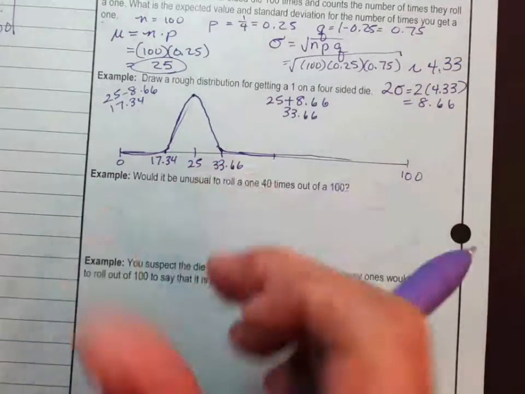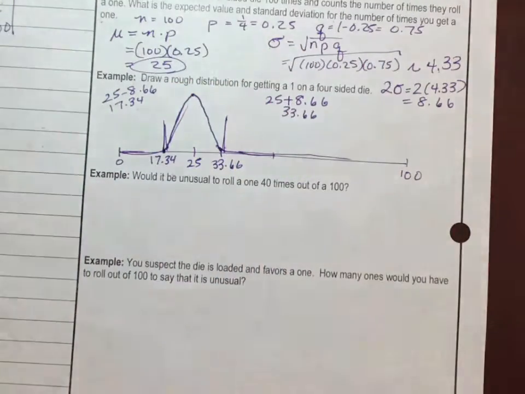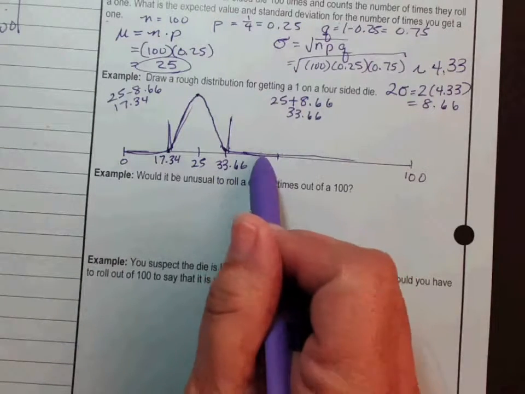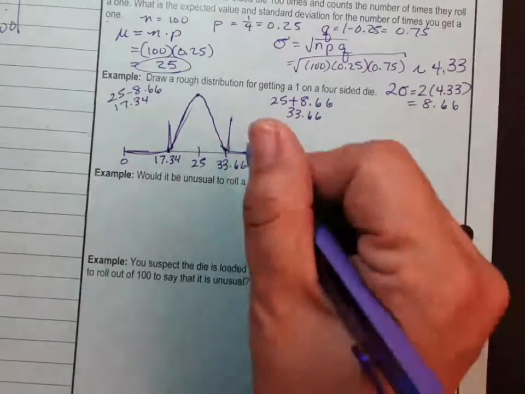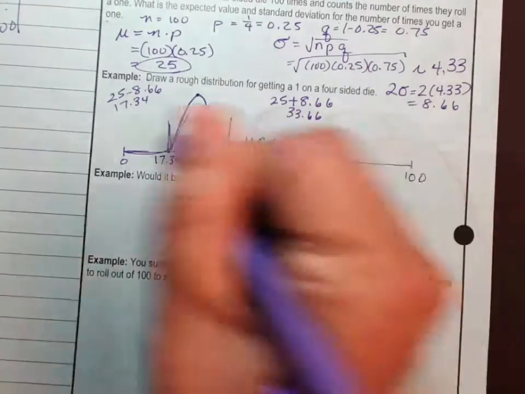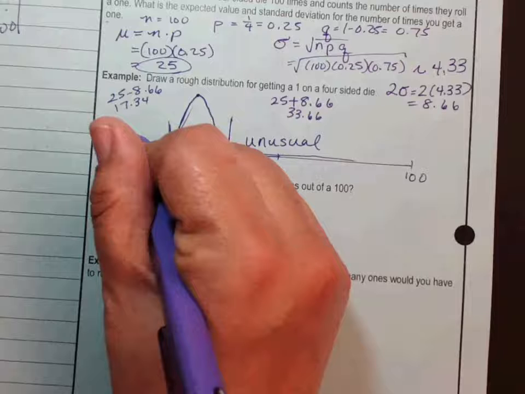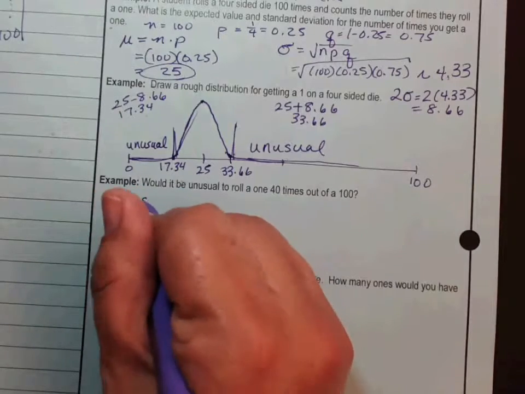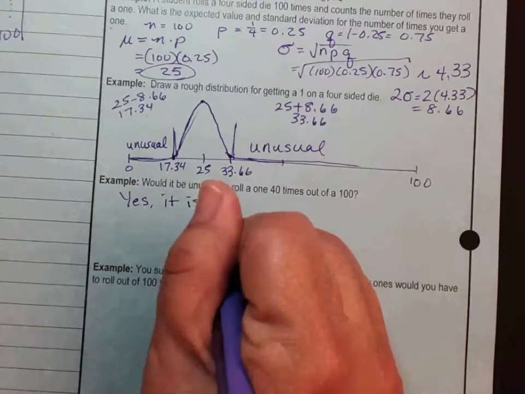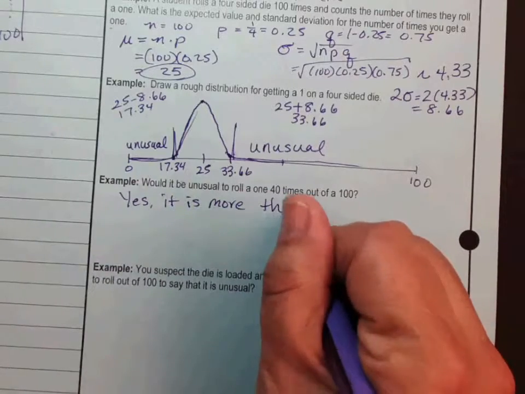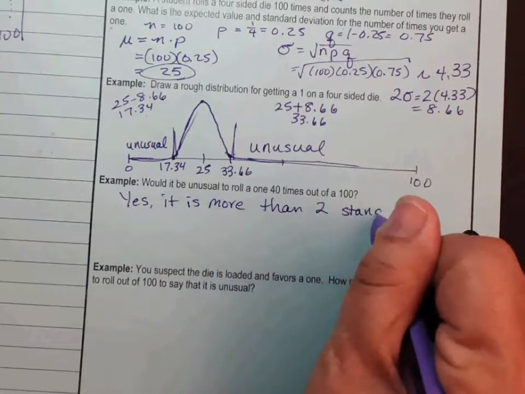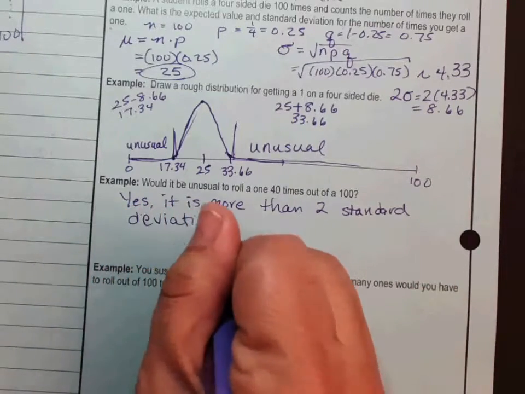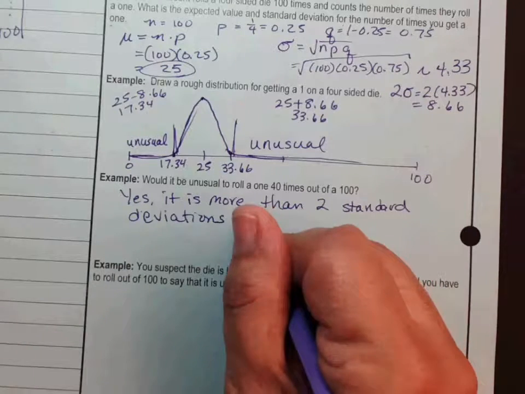Well, before I told you this rule with this window right here, you said, well, it's definitely higher than 25, but is it really high? We can tell here that 40 is around here. So that would definitely be, this is unusual over here, and it's unusual over here. All right, so yes, it is more than 2 standard deviations away from the mean. So it's definitely unusual.